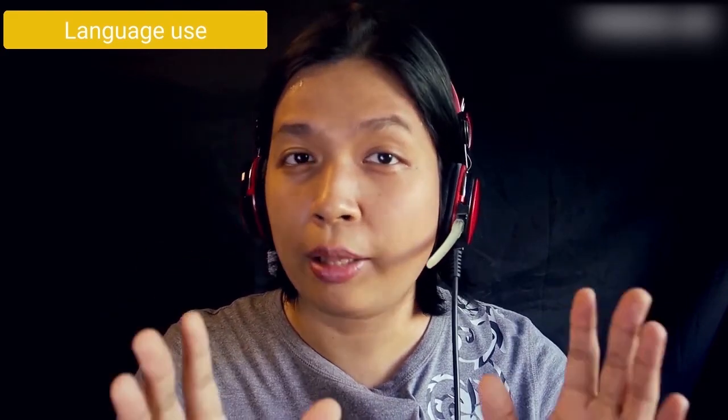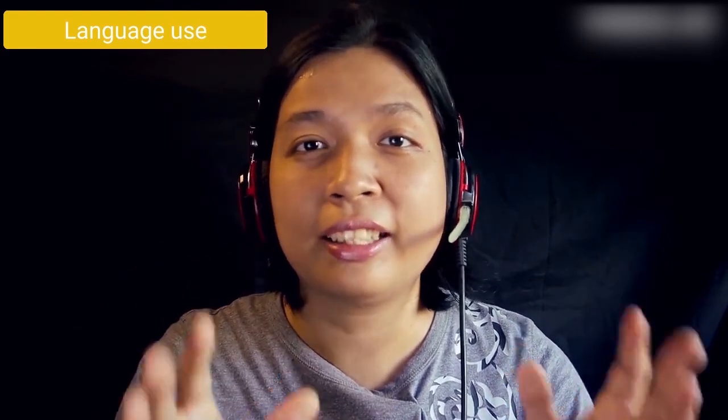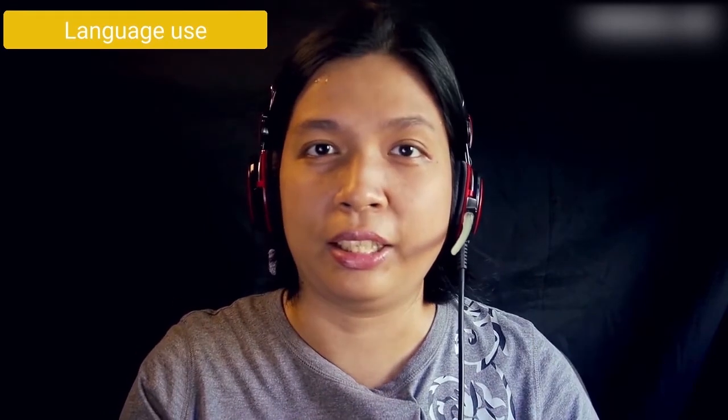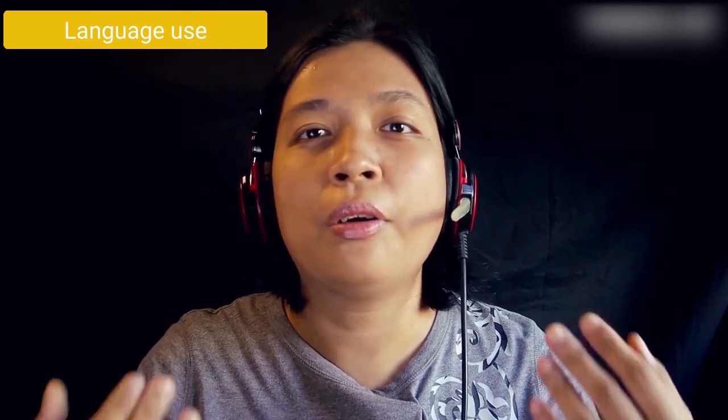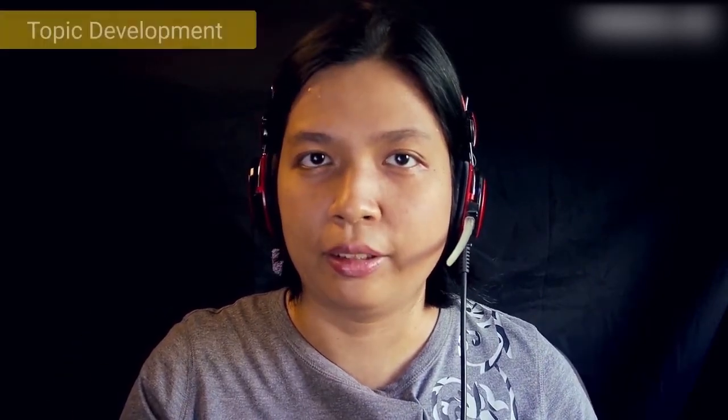I made good use of adverbs to describe frequency and time like generally and briefly. And I also use comparatives like longer and earlier to show how long or when something happened. For topic development, I laid the groundwork by defining what I would be talking about and used the example in the listening to demonstrate the concept. I described the steps in the experiment in a logical order, easy to follow. Finally, in my delivery, I was easy to understand, my pronunciation was clear, and I had good intonation.